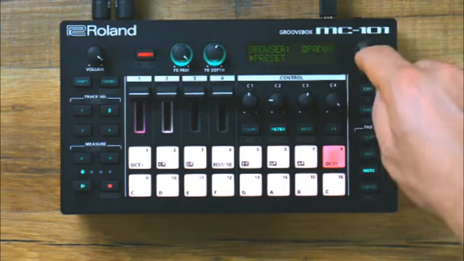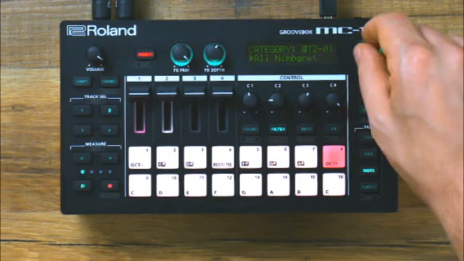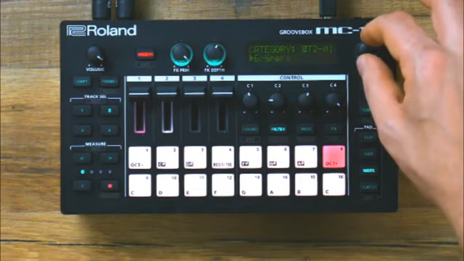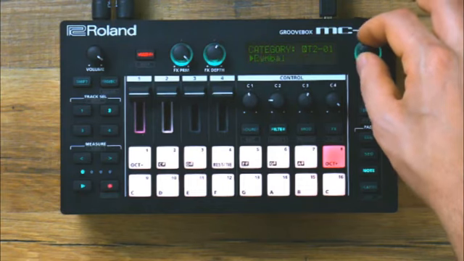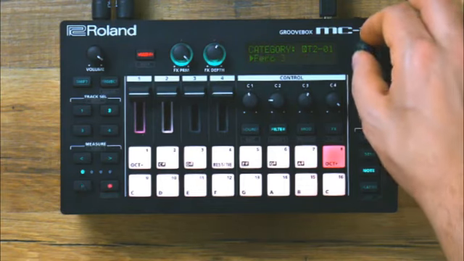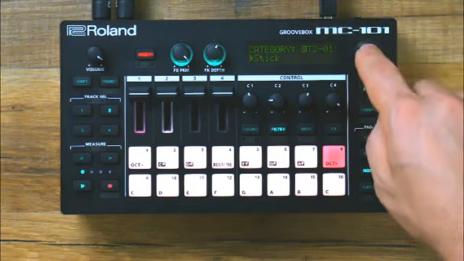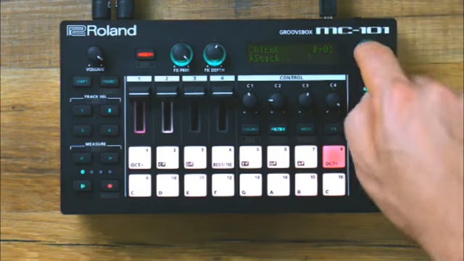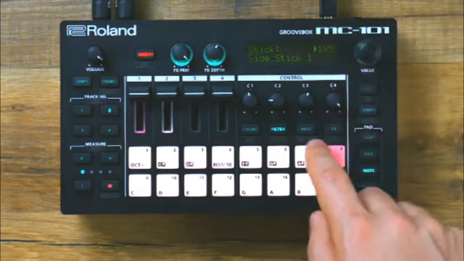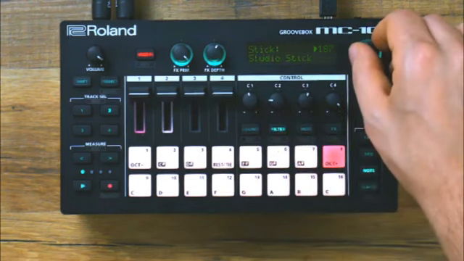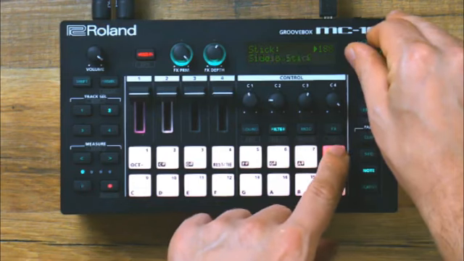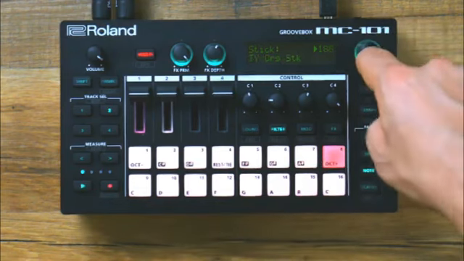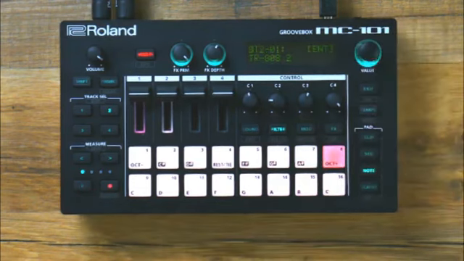So I'll hit preset, and I can navigate different categories of drum sounds and find the category that I want to use. So if I want to put some sort of stick sound, click in, and then find the sound that I want to use. And then click in one more time to commit it. Now it is incorporated into the drum kit.